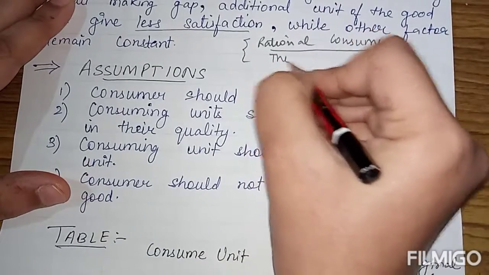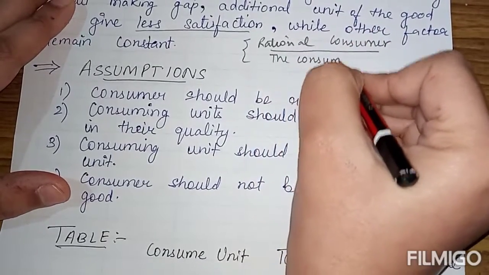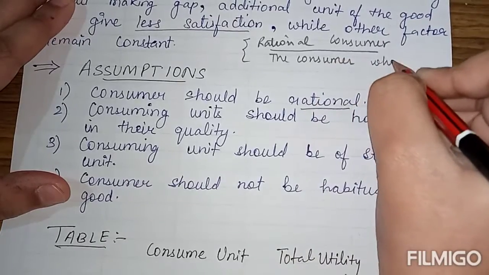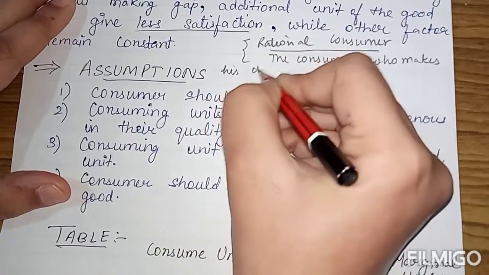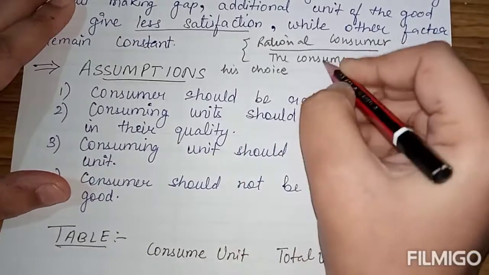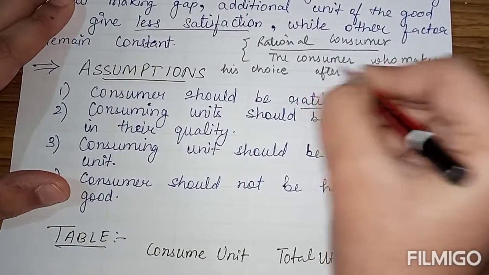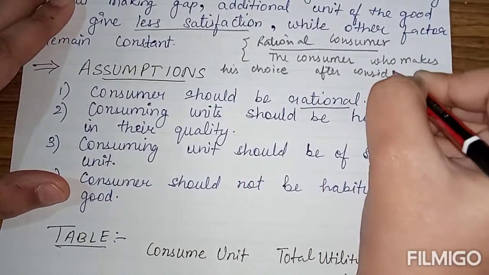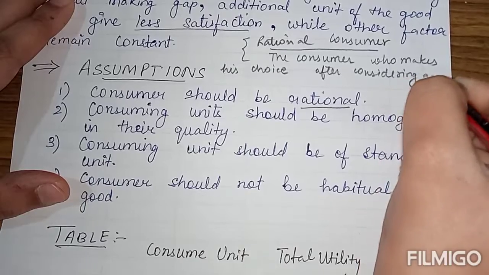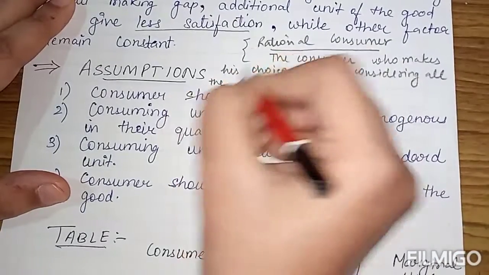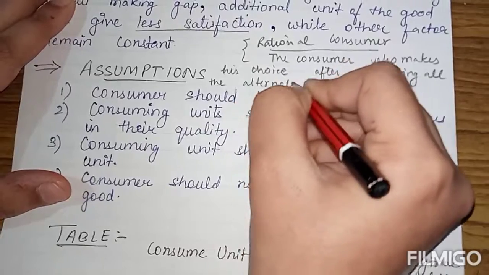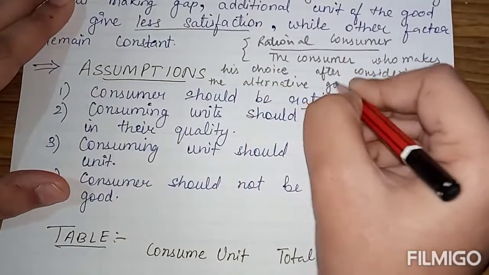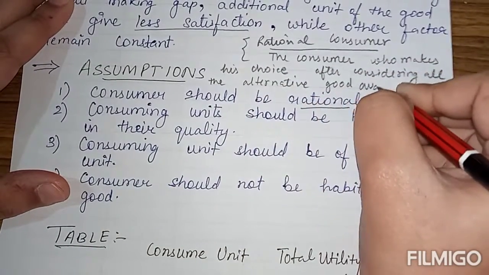The consumer who makes his choice after considering all the alternative goods available in the market.